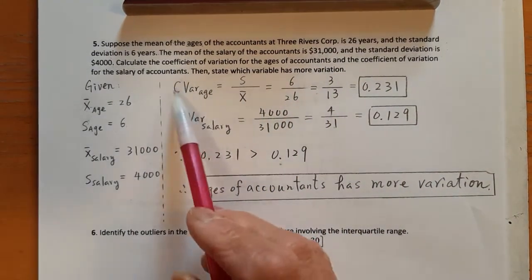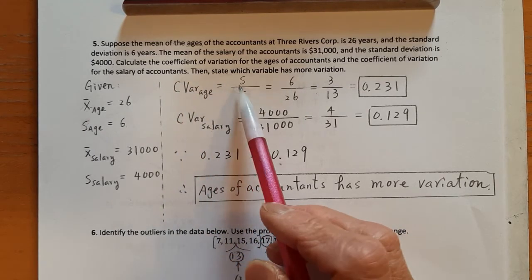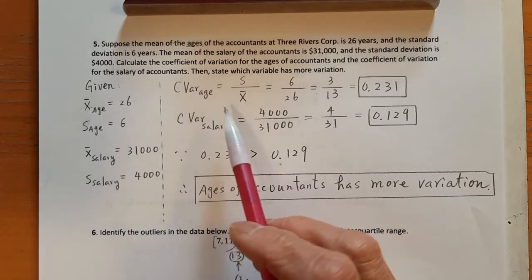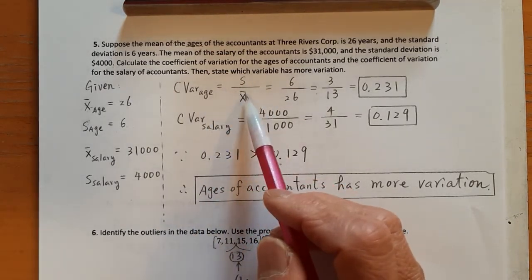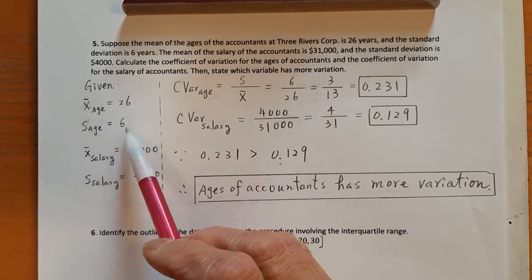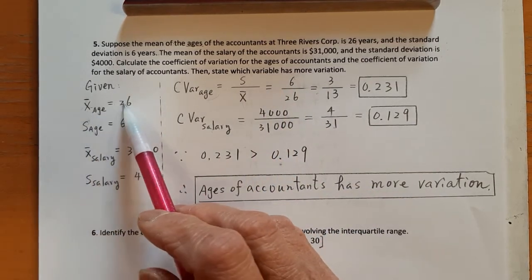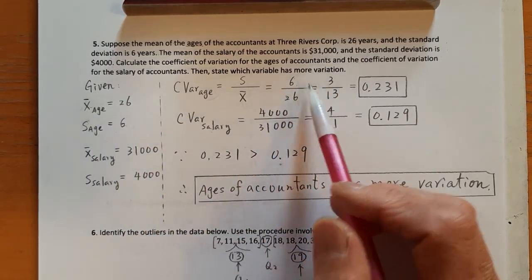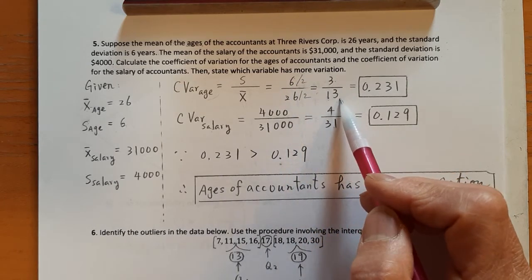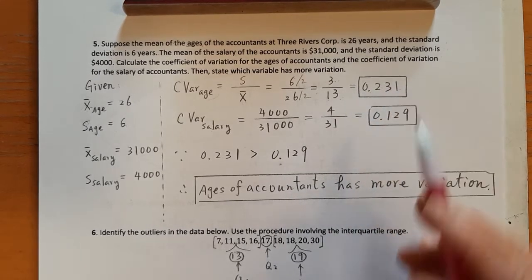So figure out the coefficient of variation of the age. The formula is the sample standard deviation over the sample mean. So for age, S is 6. Put it in. And the mean is 26. Put it in. Reduce, cancel common factor 2, and get 3 over 13. Divided in decimal is 0.231.